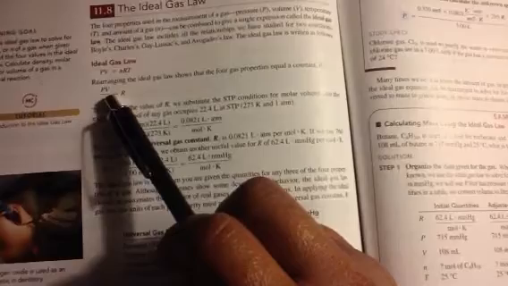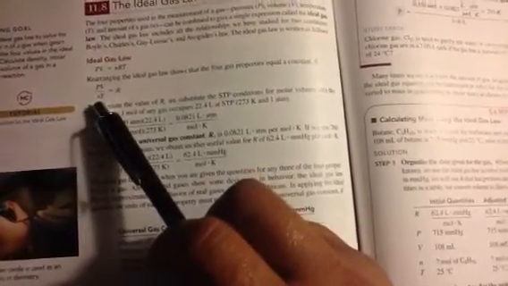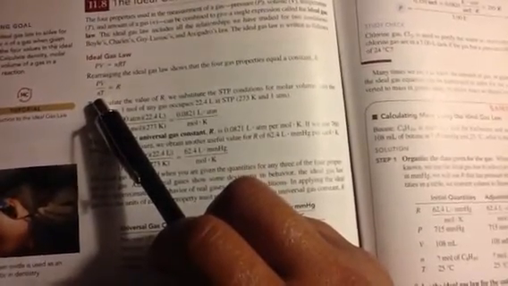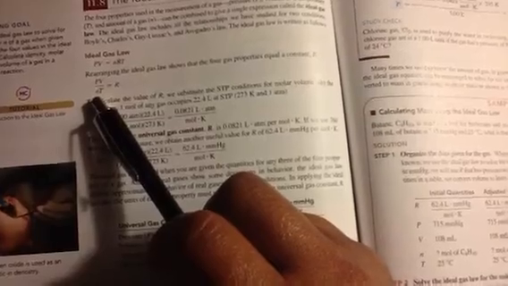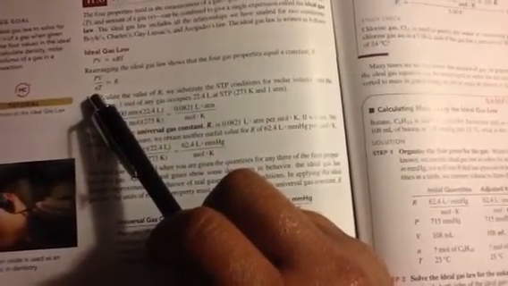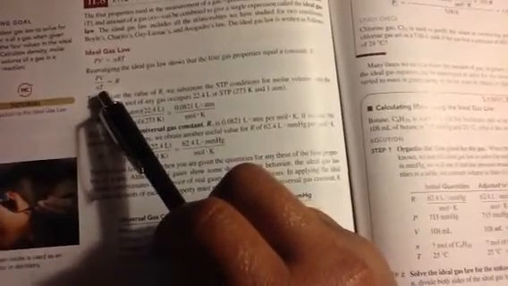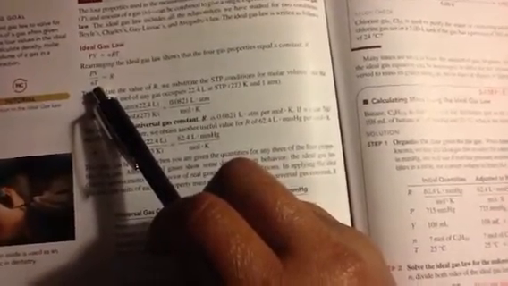P and V are the pressure and volume, as you know. n is the number of moles in the system. And again, the number of moles in the system can change, and that's why we use the ideal gas law. T is temperature in Kelvin, always.